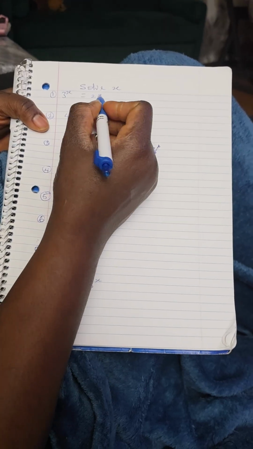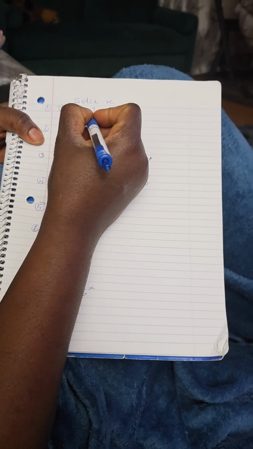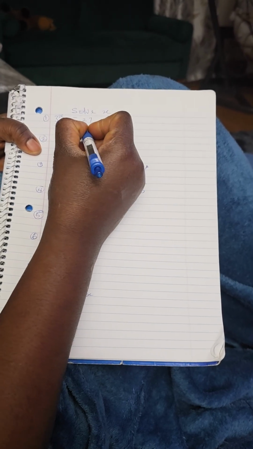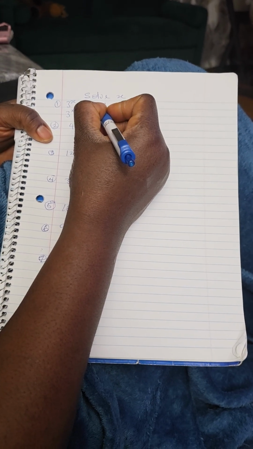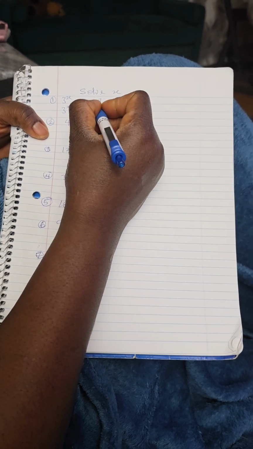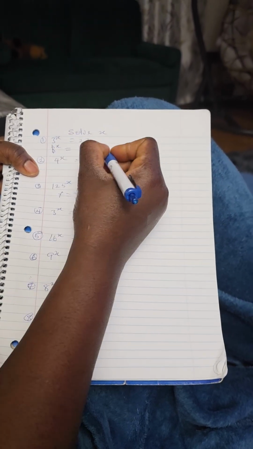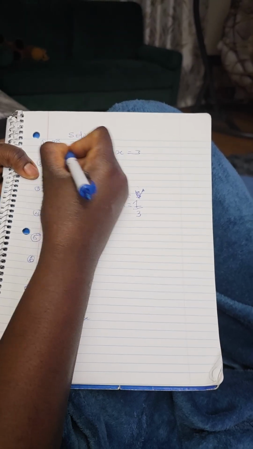It says 3 raised to power x equal to 27. You want to make this 27 have a base of 3. So that's going to be 3 raised to power what? It will be 3 raised to power 3, because 3 times 3 is 9. Then 9 times 3 is 27. So that makes 27. We strike that 3, and your answer is going to be x equal to 3.